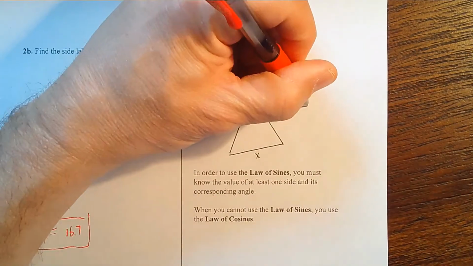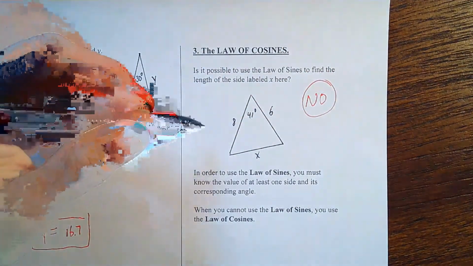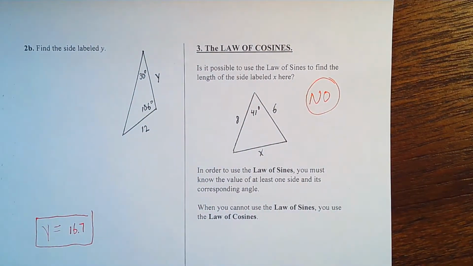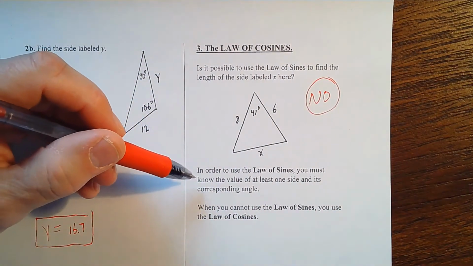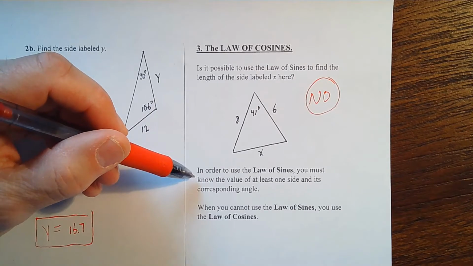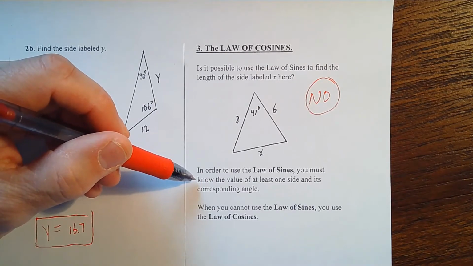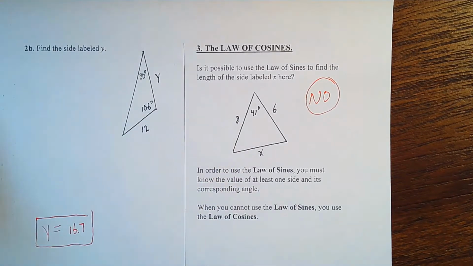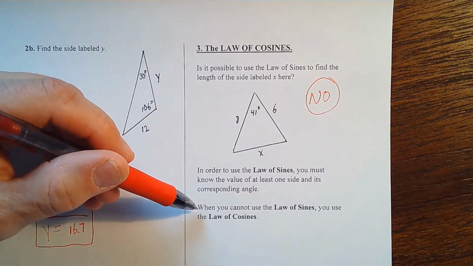The answer is no, we can't use law of sines here because I don't have any side and its opposite angle. So as we hinted at before, in order to use the law of sines, you must know the value of at least one side and its corresponding or opposite angle, and we don't have that there. So this is where we're going to use the law of cosines, when you can't use the law of sines.